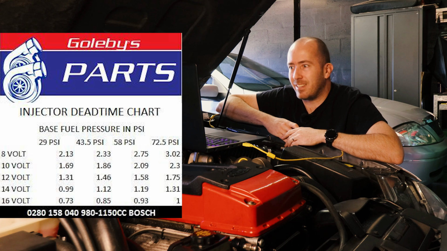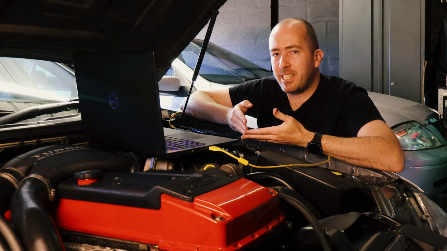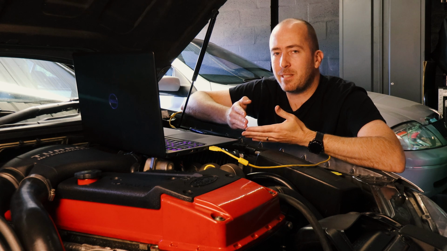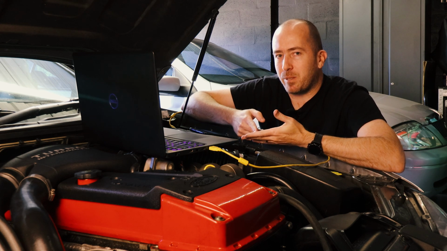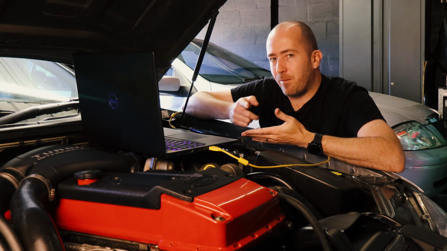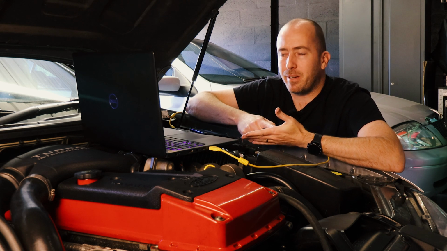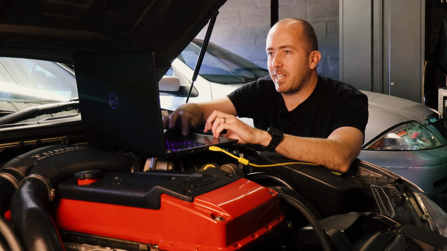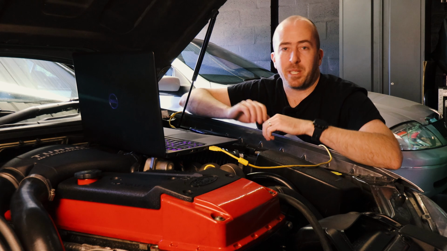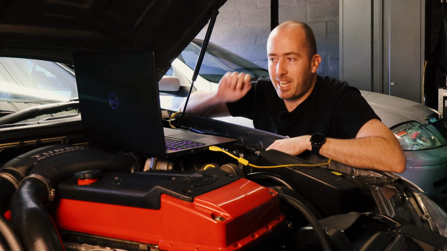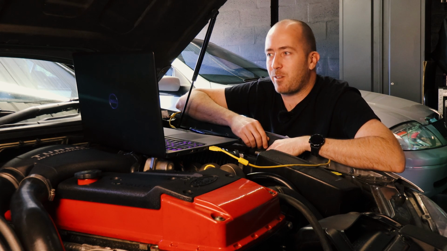Well, I was wrong. So the dead time of an injector, I don't know what it's measured in, but it's basically a value of time: when that injector receives a pulse, how long it takes for the injector to go from fully closed to fully open. So you have to go into your tuning software and make sure the values, which are from the spec sheet of that injector, are matching what you've actually got in the software.